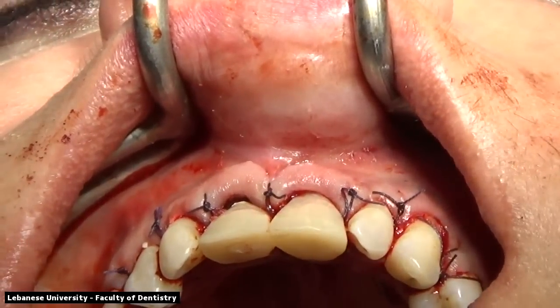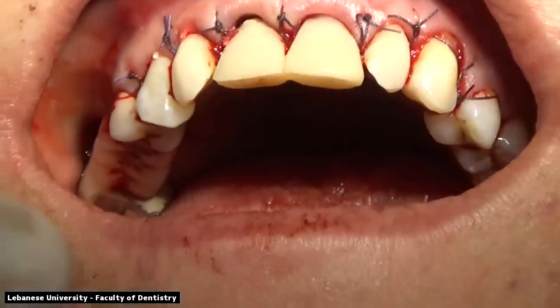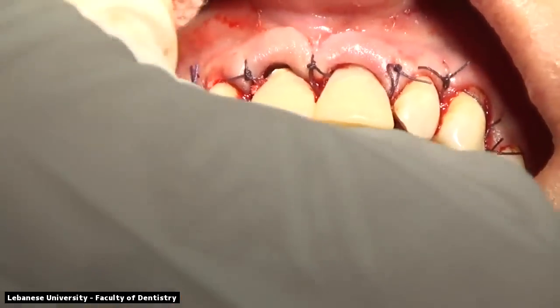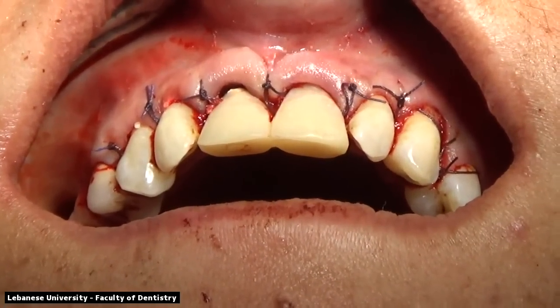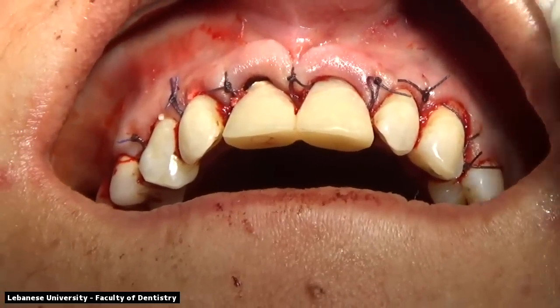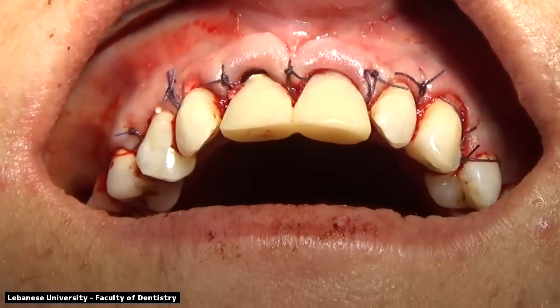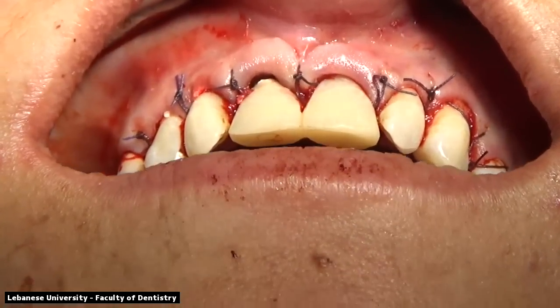These are the final restorations, cemented in place. The area is sutured all the way from the right canine to the left canine. The gingival marginal levels of the centrals are at the same level as the canine itself, and the lateral is slightly lower. We can appreciate the tightness of these sutures, but not too tight, so there's no pressure, but there's adaptability of this soft tissue.